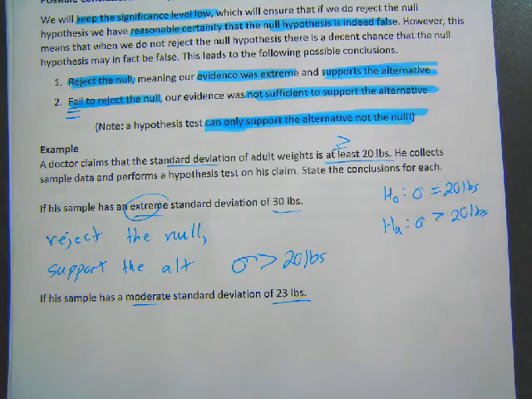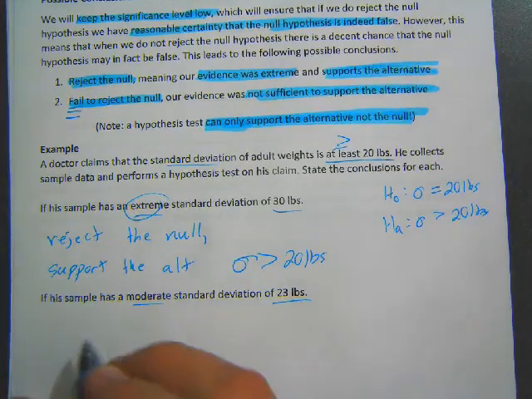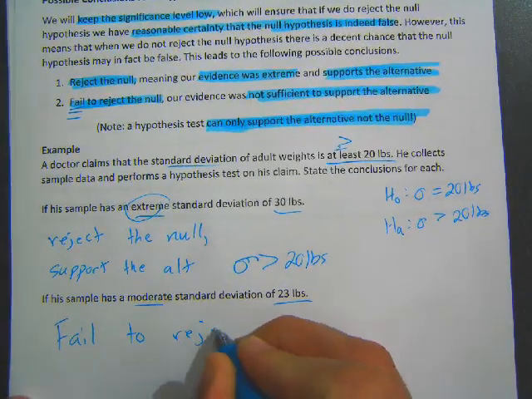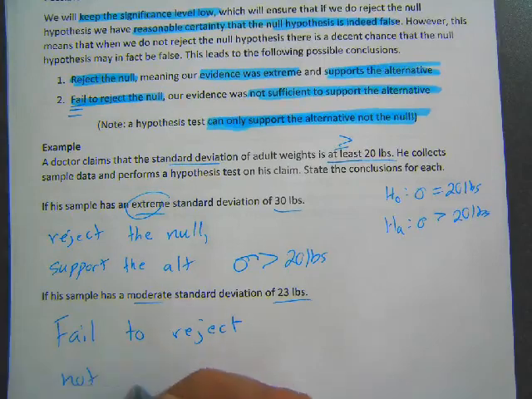So this is reasonable. It could happen. If the actual standard deviation for the entire population is 20 pounds, my little sample could have a standard deviation of 23, and that's possible just because I picked a small sample. I didn't pick the whole population. So in this case, he would fail to reject, which means he would not support the alternative.